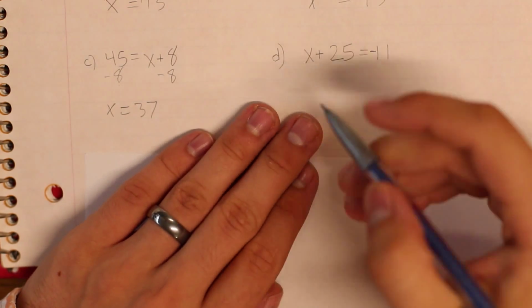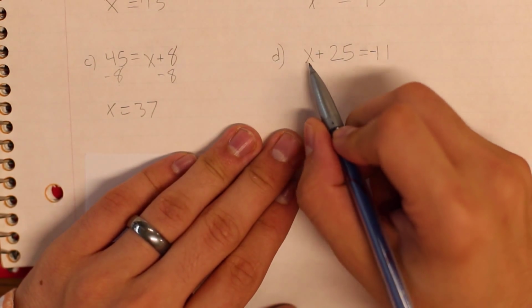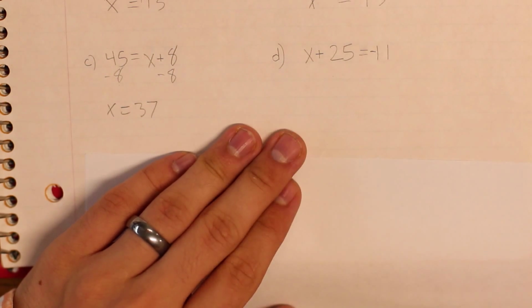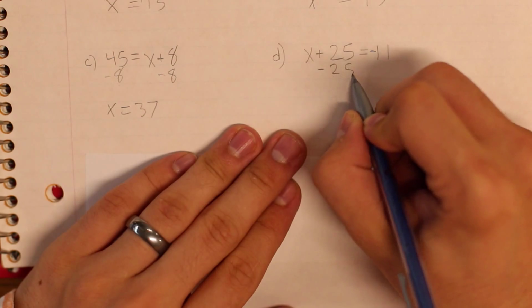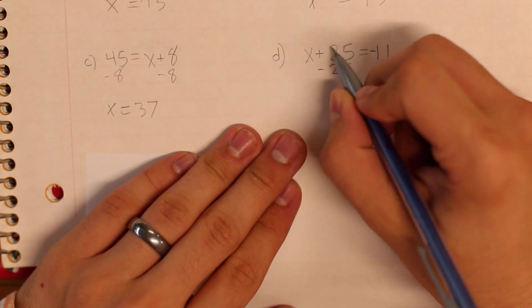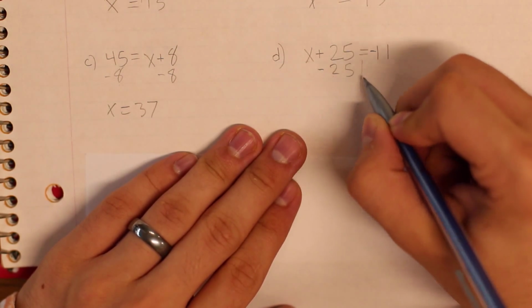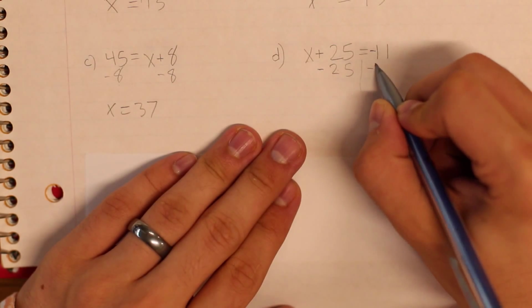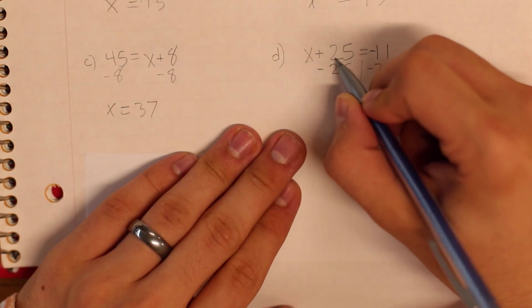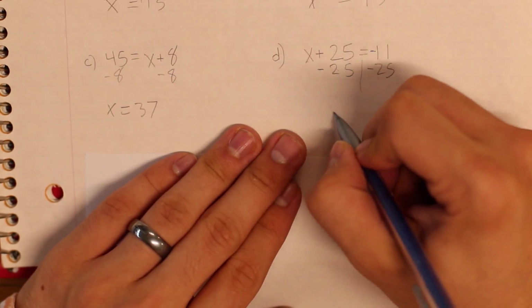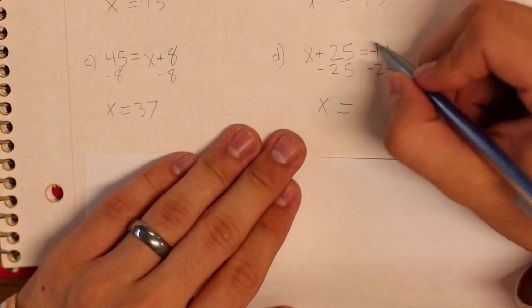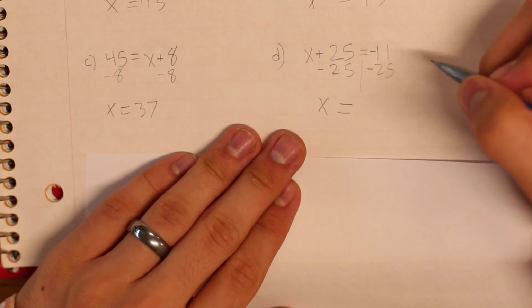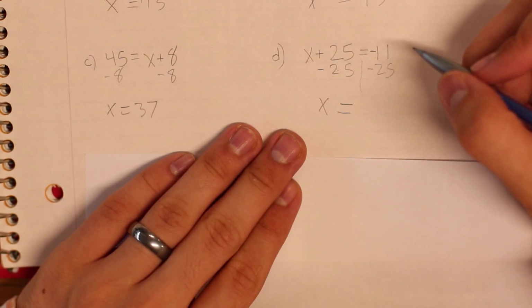because we will see negative numbers in this section. So here we have our x, and we're going to say x, we're going to subtract 25, because that's the number we need to get rid of. It's on the same side of the equal sign as the x. We subtract 25 over here. 25 minus 25 is 0. That leaves us with just x is equal to, what is negative 11 minus 25?